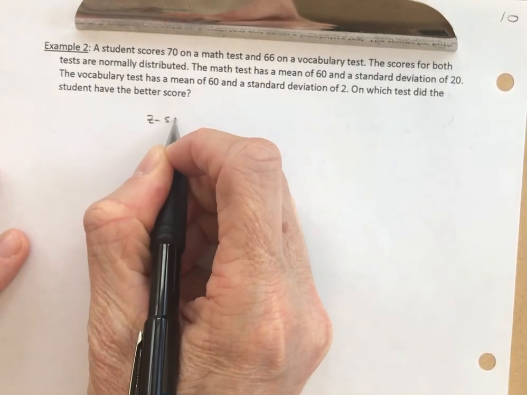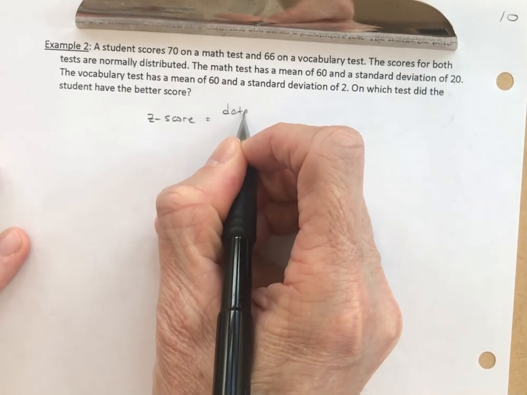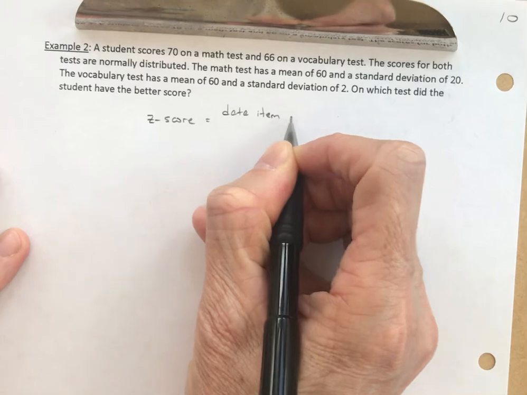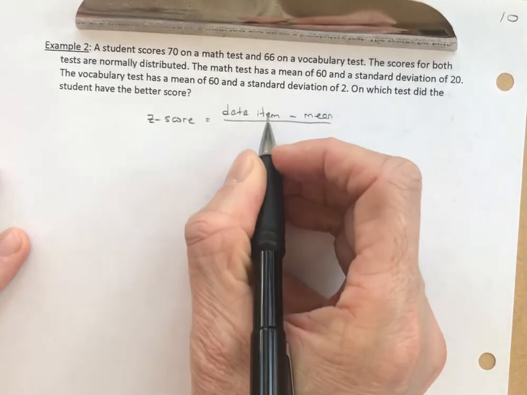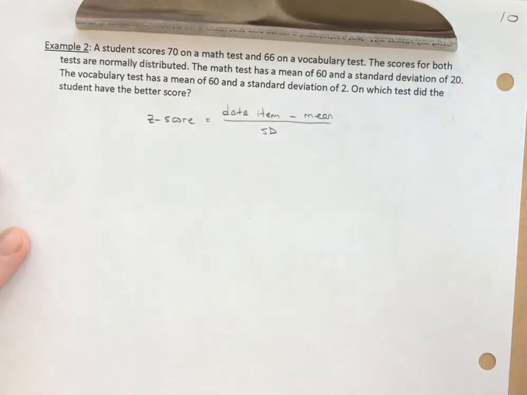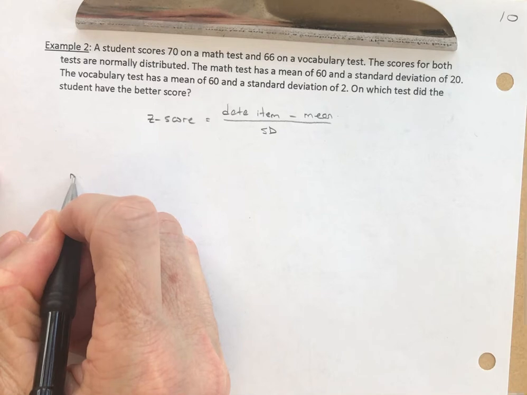The Z-score is equal to the data item minus the mean divided by, and I'll just abbreviate, the standard deviation. Okay, let's look at the math test. So I'll come over here to the math test.